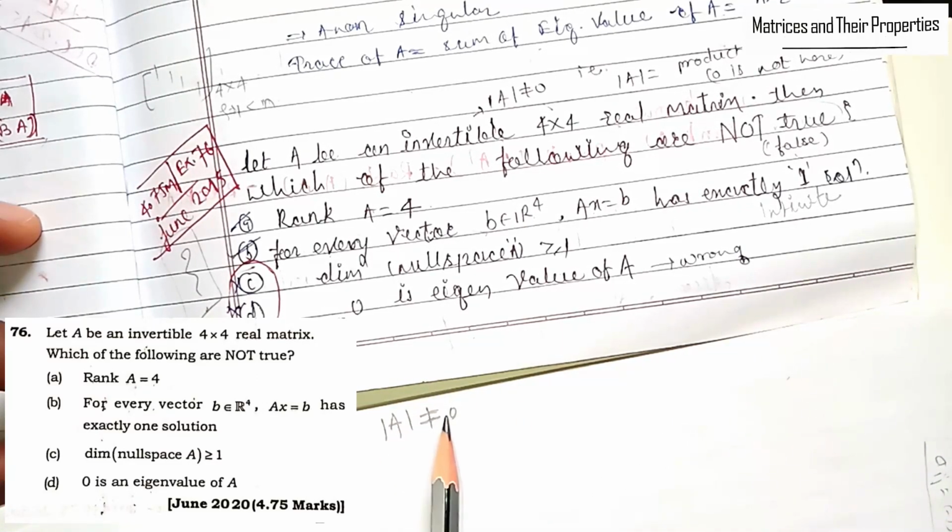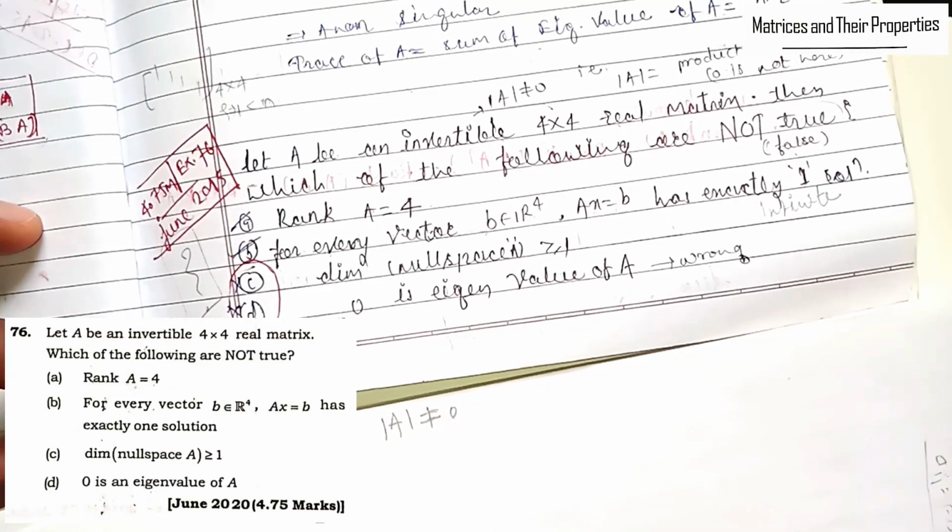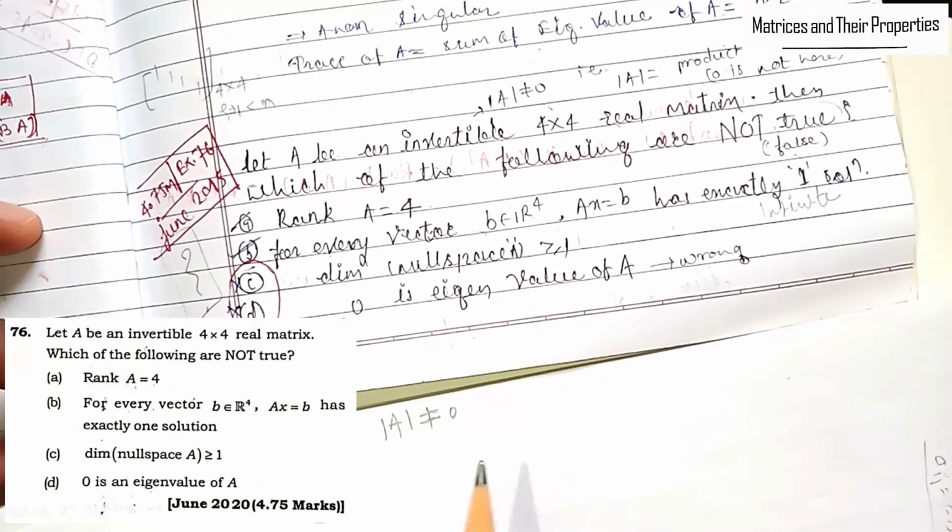And if it is happening, then we say that the nullity of our matrix is 0. And if the nullity of our matrix is 0, then we say that our matrix is a full rank matrix. If the nullity is 0, then we say that our matrix is a full rank matrix.